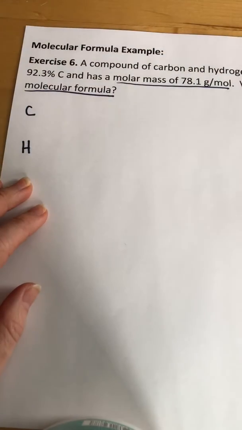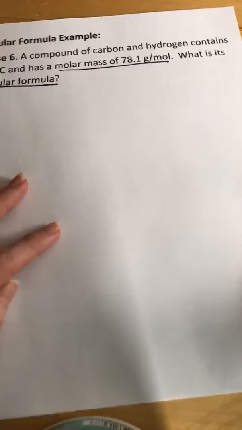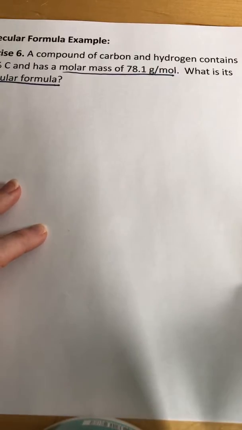Since we're not told it, we're told it is composed of carbon and hydrogen. We know from before our first step is to take percent and put it into grams. We're told we have 92.3% carbon. The rest is hydrogen. So we know that percentages have to add up to 100.